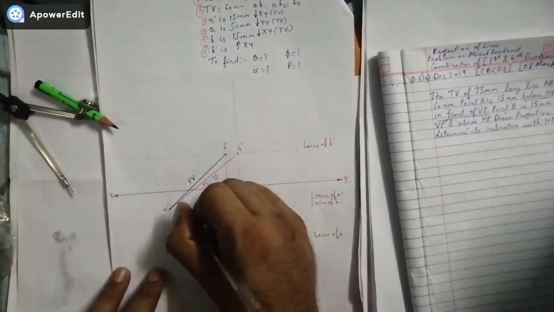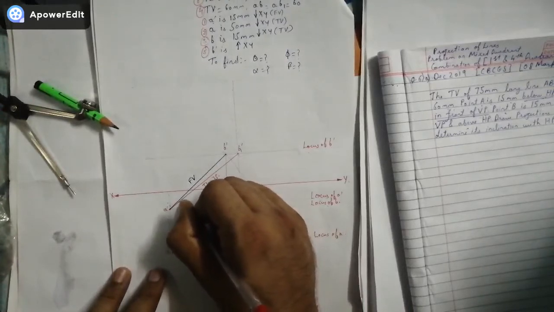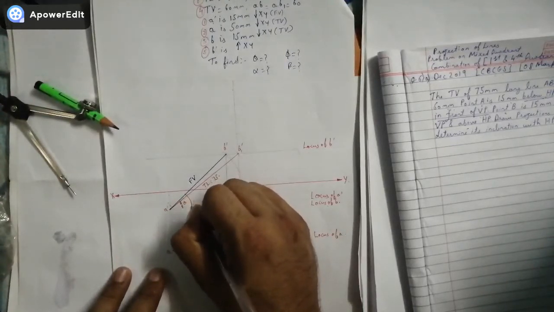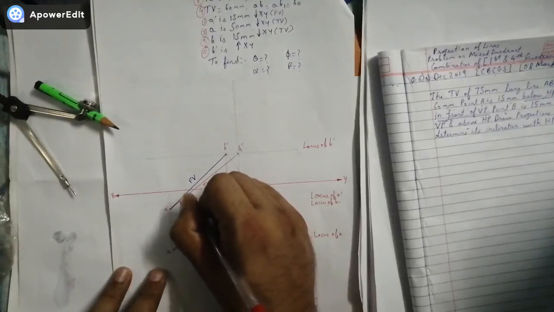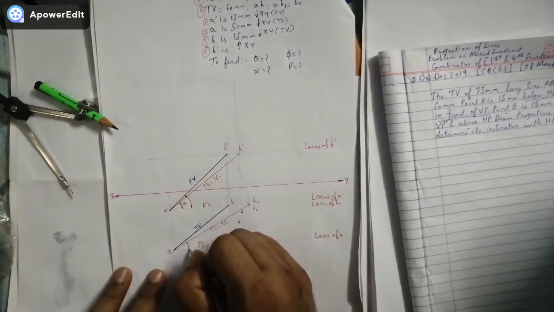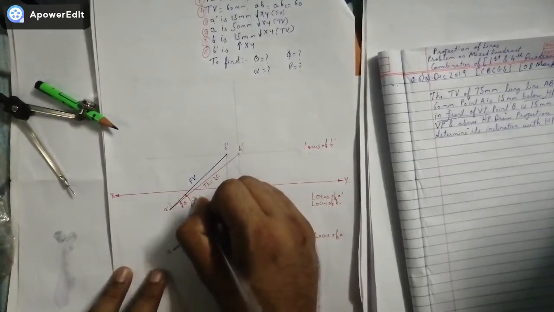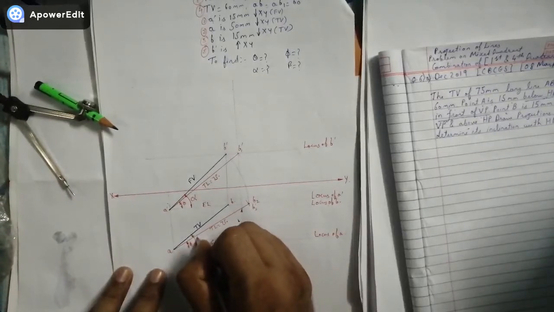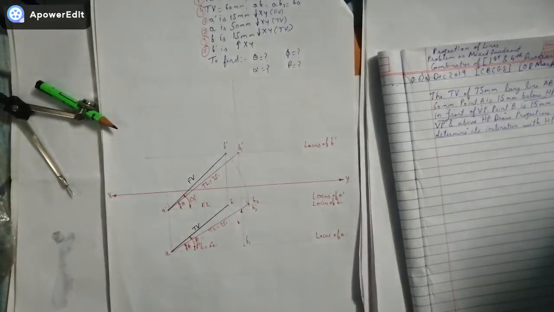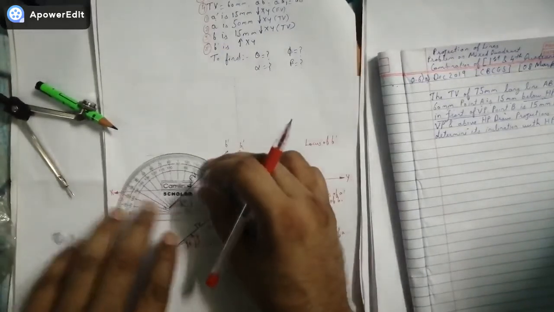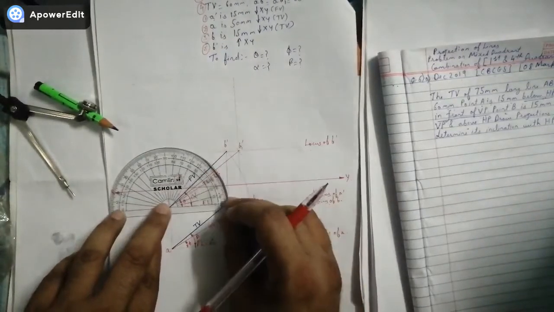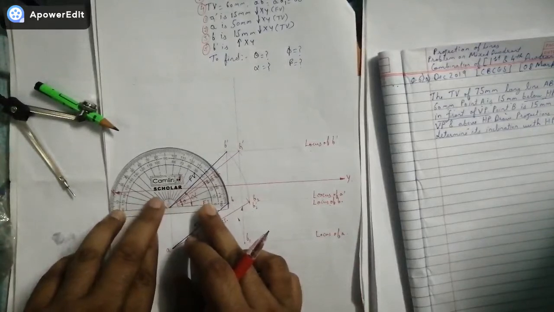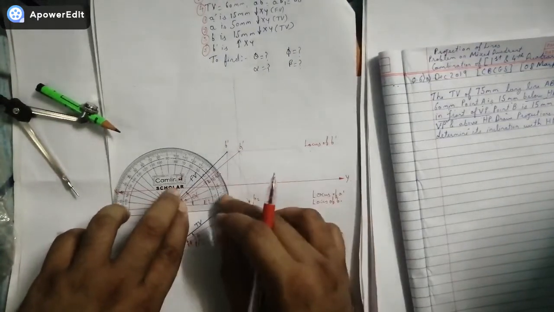So this will be the angle theta, this will be the angle phi, this particular angle is alpha, this angle is phi, and this particular angle of the top view length is beta. Once I am done with this, let's get the angles one by one. So I can see it clearly. I just keep it over here. One by one, my dear friends, let's see how theta and alpha come.